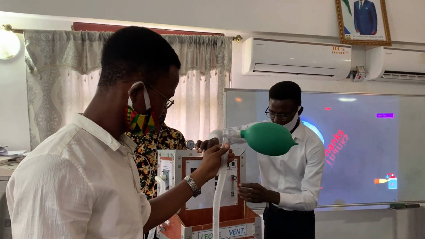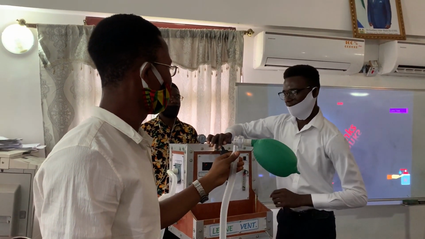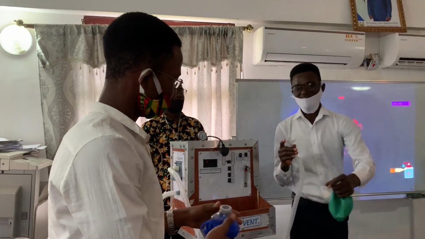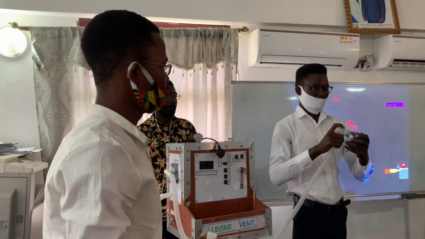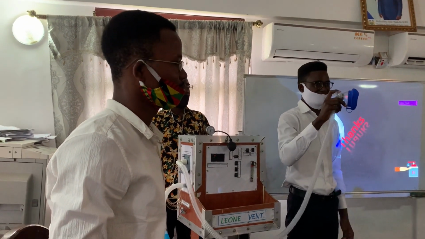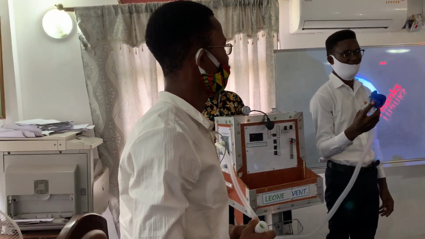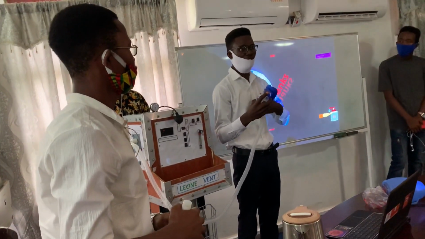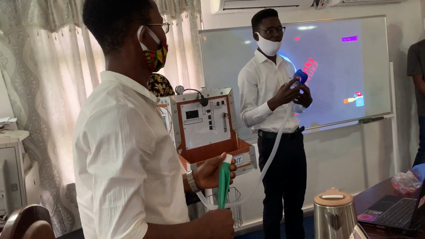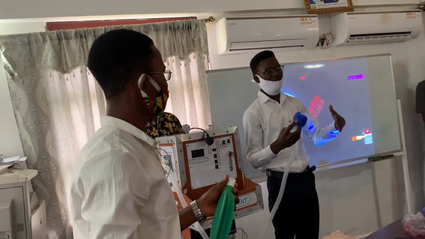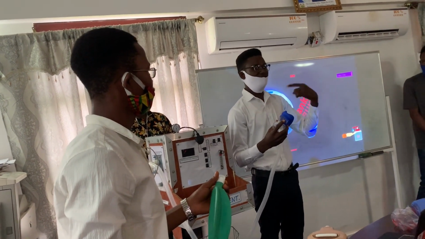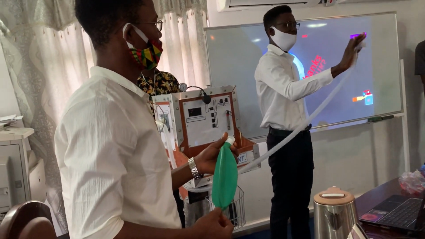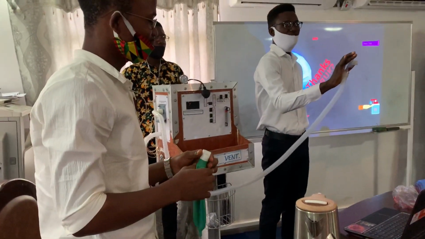Okay, so we are done setting the parameters. If there was a patient, then we'll detach this, and this now is ready to be connected to the patient. Or if the patient's health condition is critical, that is, if the airway of the patient is blocked as a result of some mucus secretion or whatsoever kind, maybe a respiratory therapist or anesthesiologist can just insert an endotracheal tube first. We don't know about that. And then our Leone vent can now be attached to the endotracheal tube, and of course, saving the patient's life.